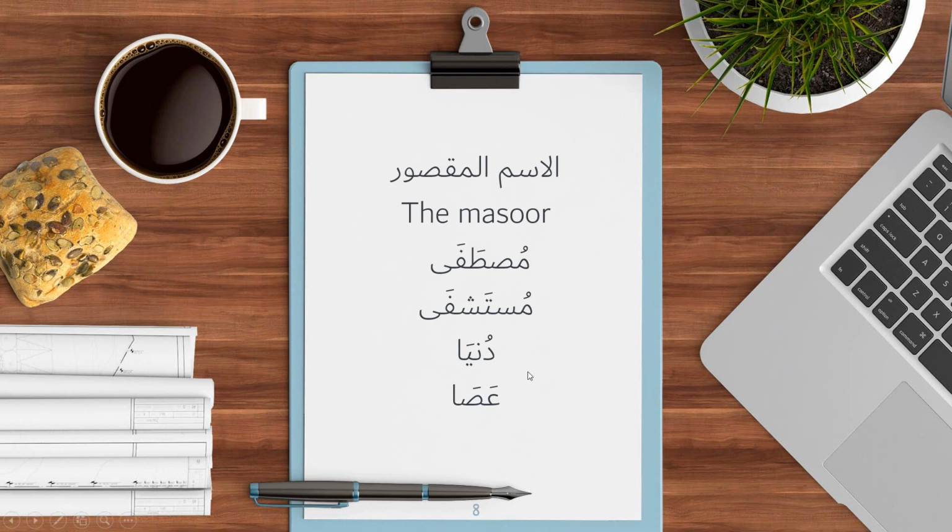So asa has an alif at the end, and then we have the sad with a fatha on the sad. And these are some examples of al-ism al-maqsur. So once again, al-ism al-maqsur is the noun that has an alif or alif maqsura, which is the broken alif or the ya with no dots, and the letter before it will have a fatha.